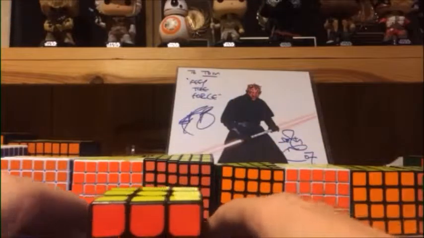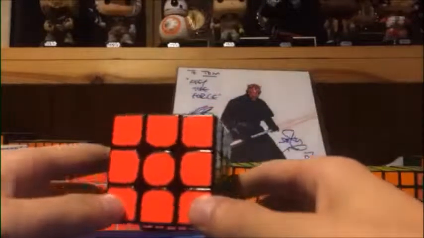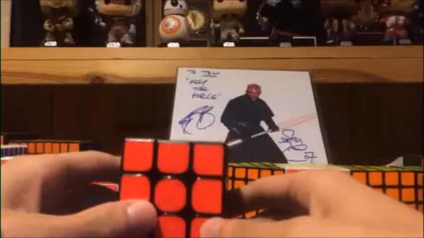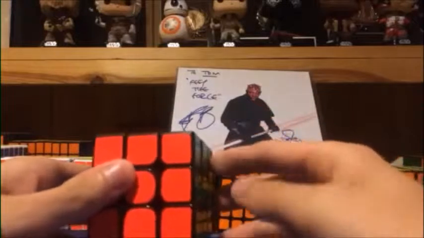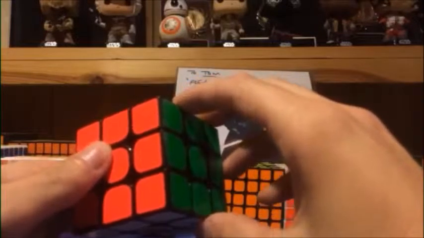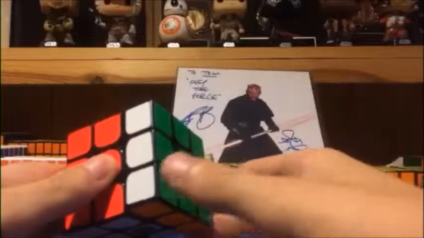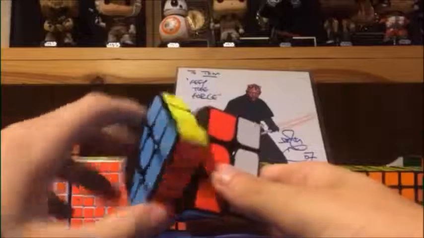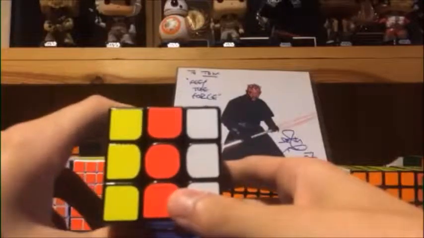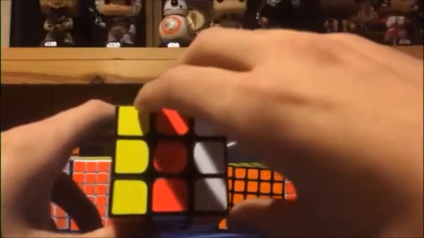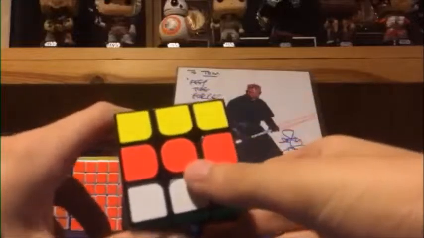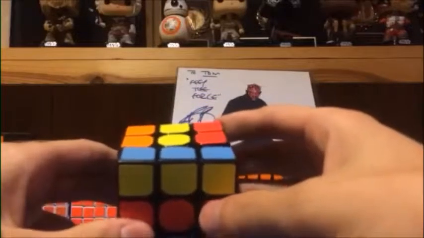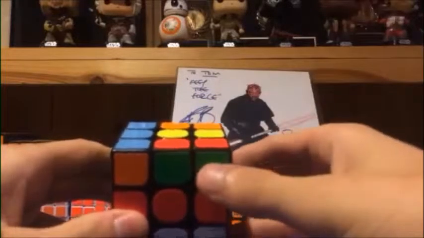Now, if you see any one of these letters, it means to turn that face clockwise. So if you see an R, that means to turn the right face clockwise, as though we're facing it. If you see L, that means to turn the left face clockwise, as though we're facing it. Front or F looks like this, turn the front face clockwise, U looks like that, etc., etc.